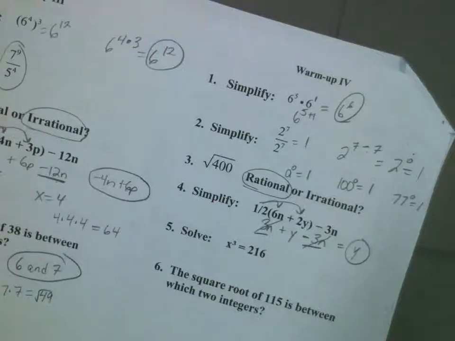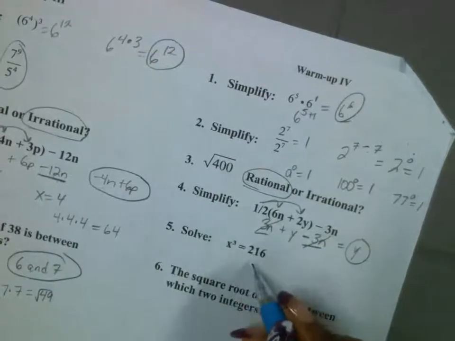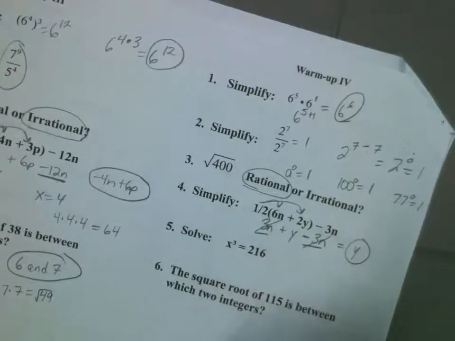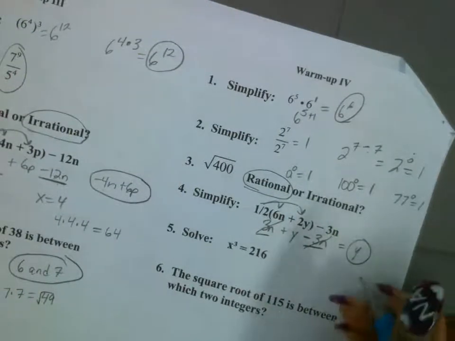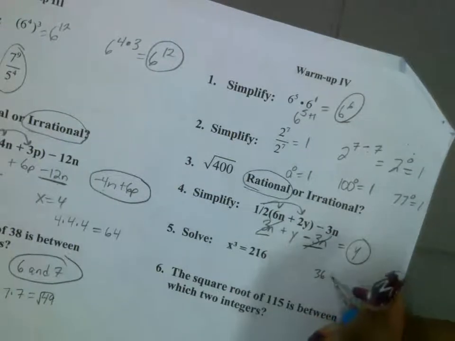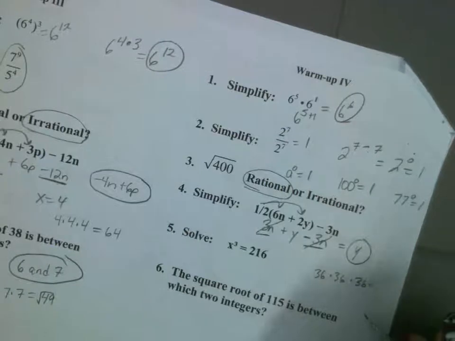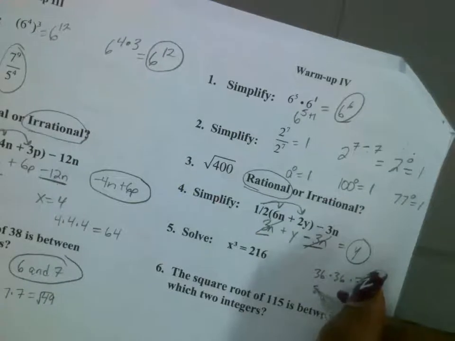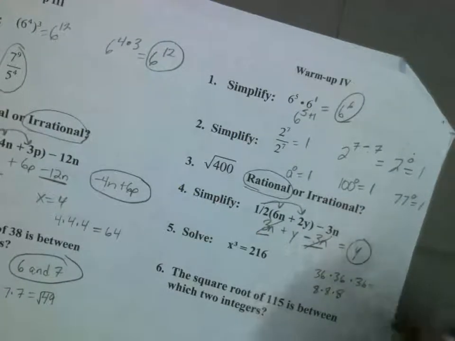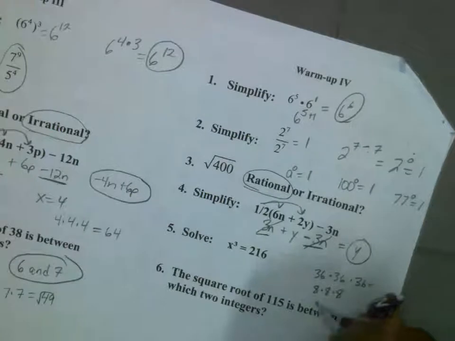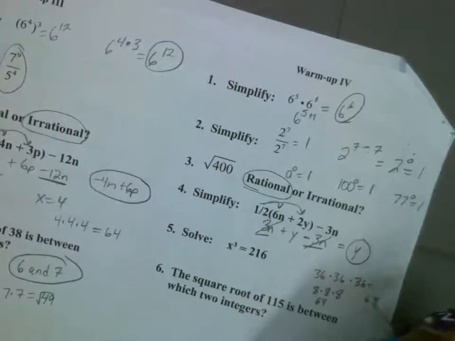Okay. Number 5. X to the 3rd power is equal to 216. What's my answer going to be here? Yes. 36. Is 36 times 36 times 36 equal to 216? No, not quite. But you are thinking, and you are on the right track. Seriously, you're closer than you think. Yes. 8. So let's do 8. 8 times 8 times 8. What's 8 times 8? 64. And what's 64 times 8?